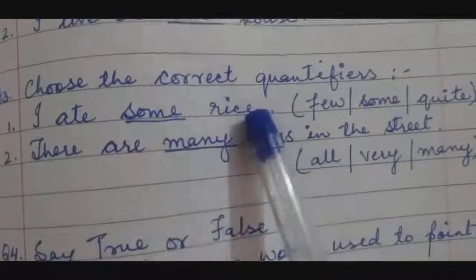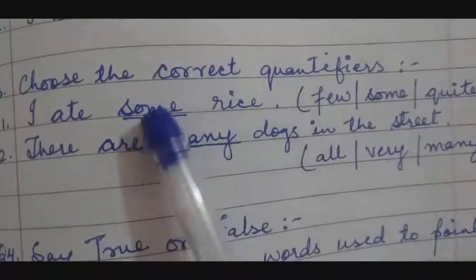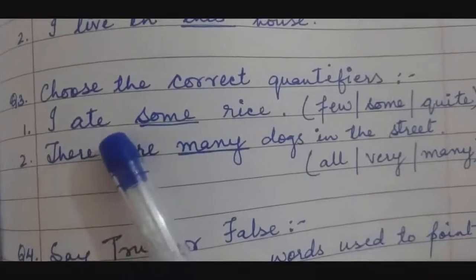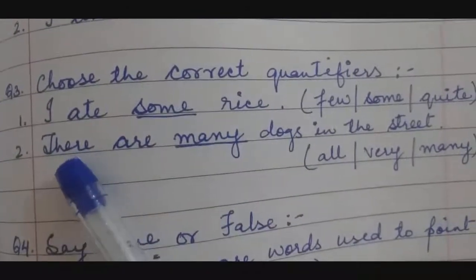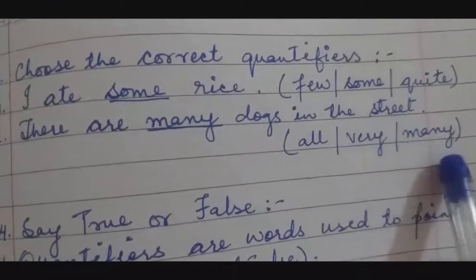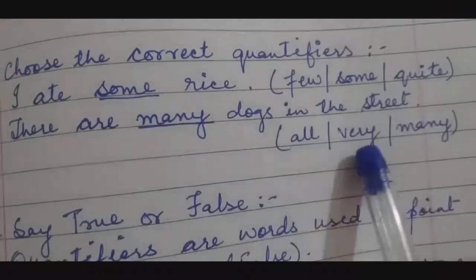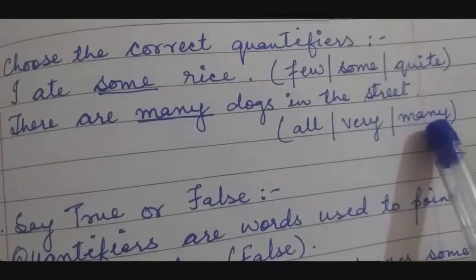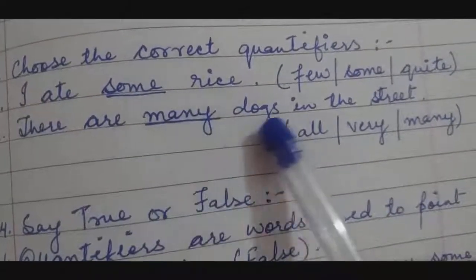I ate some rice because rice is an uncountable noun. So with uncountable nouns, we use some. Fine. I ate some rice. Okay, next. There are dash dogs in the street. All, very, many. There are all dogs in the street? No. There are very dogs in the street? No. There are many dogs in the street? Yes. So the correct answer is many. There are many dogs in the street.